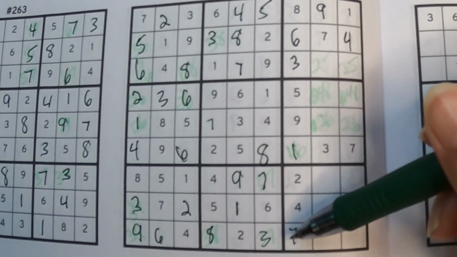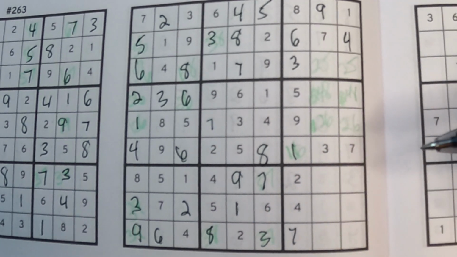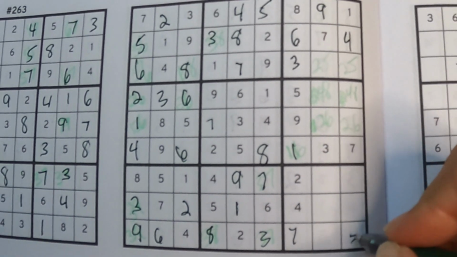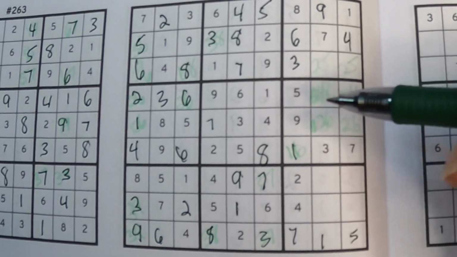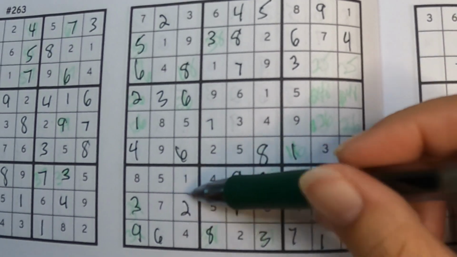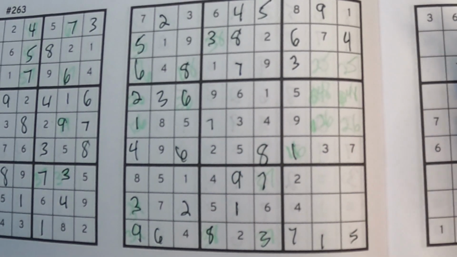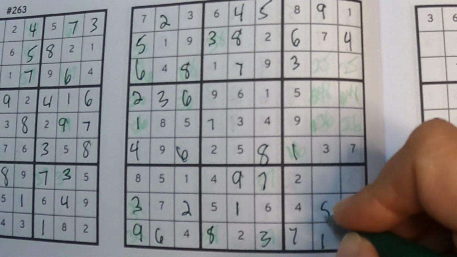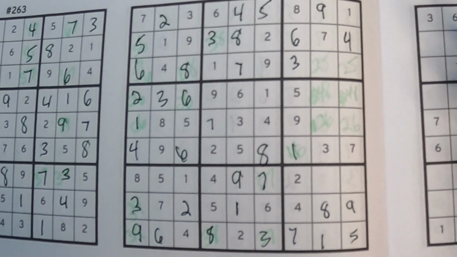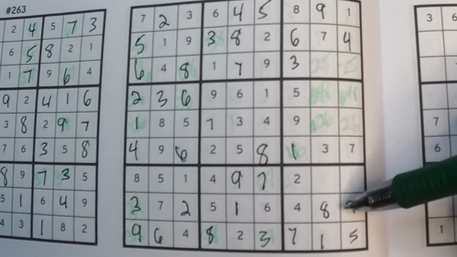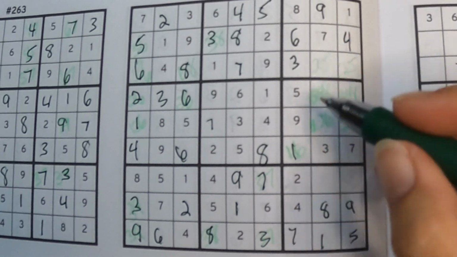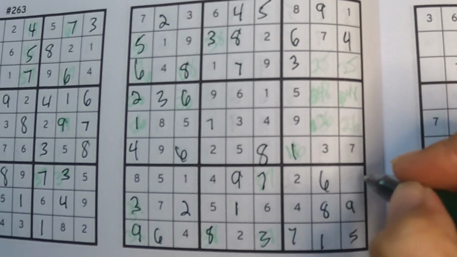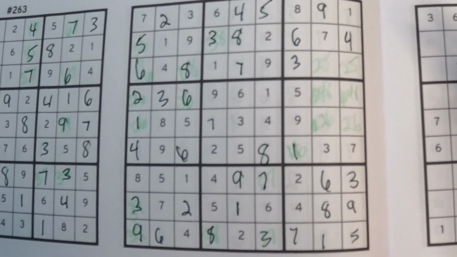For this bottom row now, we're missing 1 and 5. We've got a 1 here, so 5, 1. For this row, we're missing 8 and 9. We've got a 9 here, so 8, 9. And for this box now, we're missing 3 and 6. We've got a 3 here, so 6, 3.